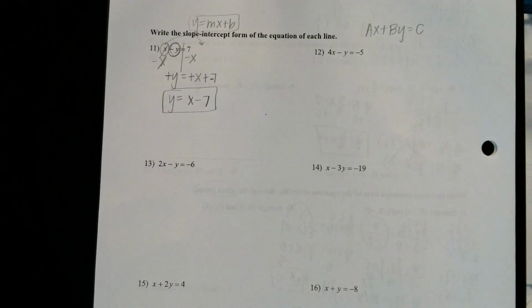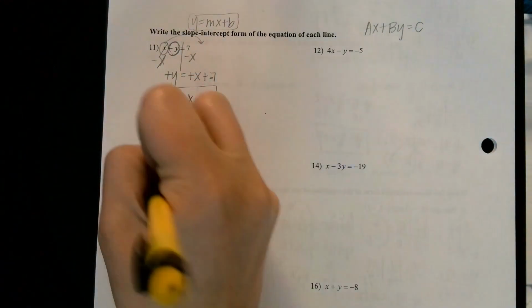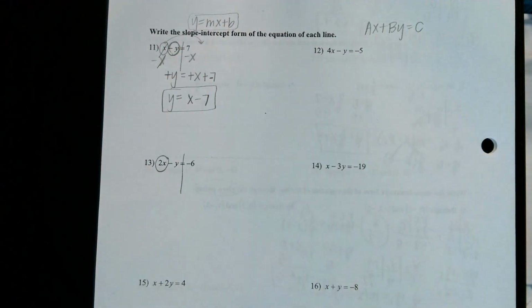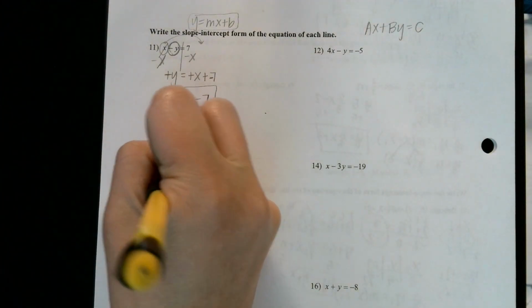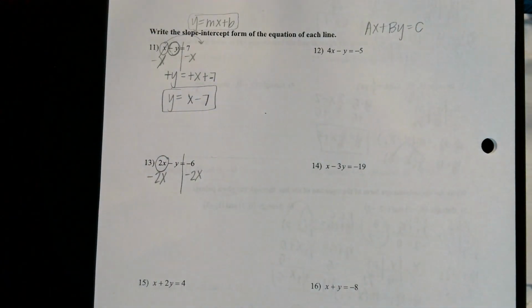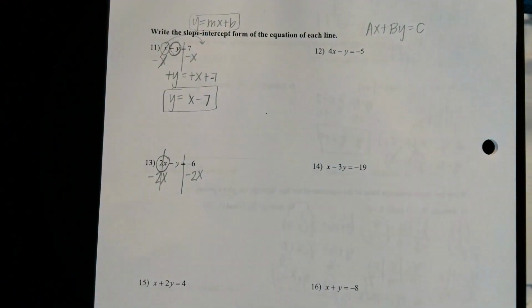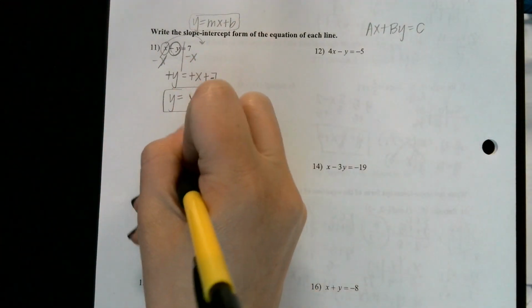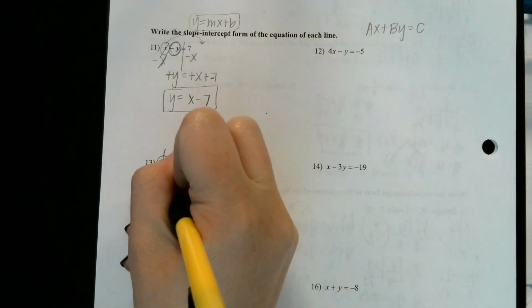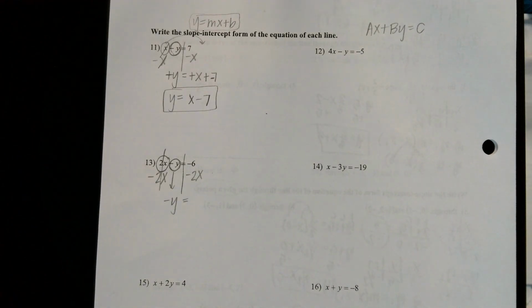Very good, guys. Okay, looking at number 13, it's going to be the same exact step. We've got to move our 2x. It's a positive 2x. What operation is going to move a positive 2x? Minus, good. Or subtract. So when I subtract 2x from both sides, on the left side it cancels. What do I have left over? What am I going to bring down? Negative y. Good. Make sure that you keep the negative with the y.